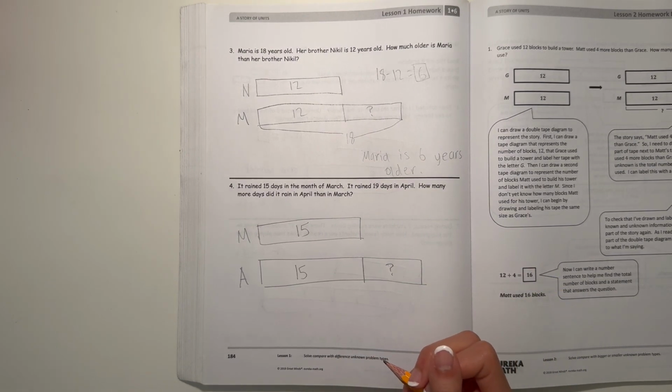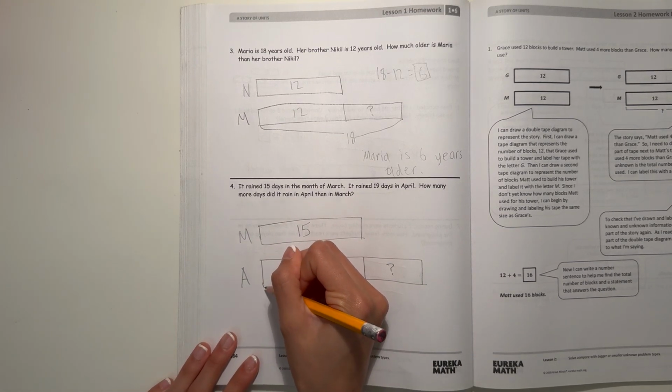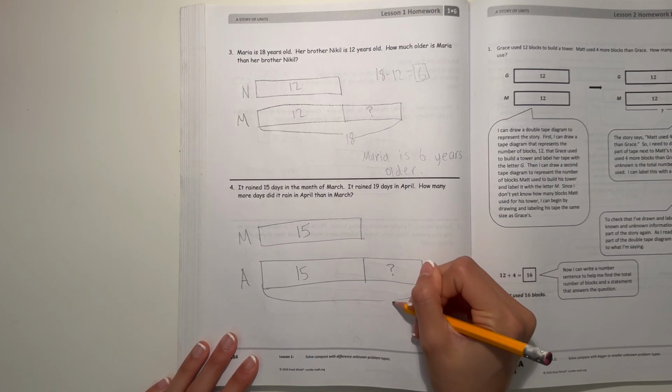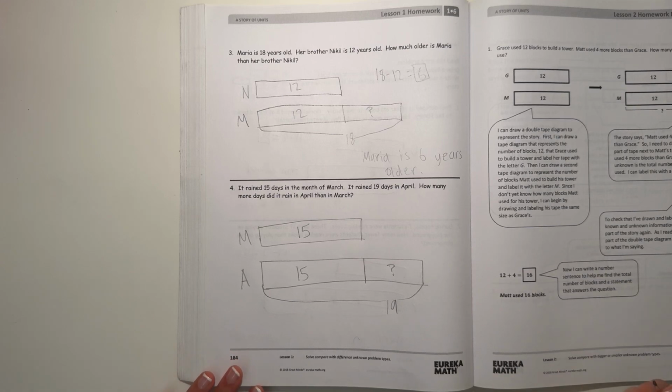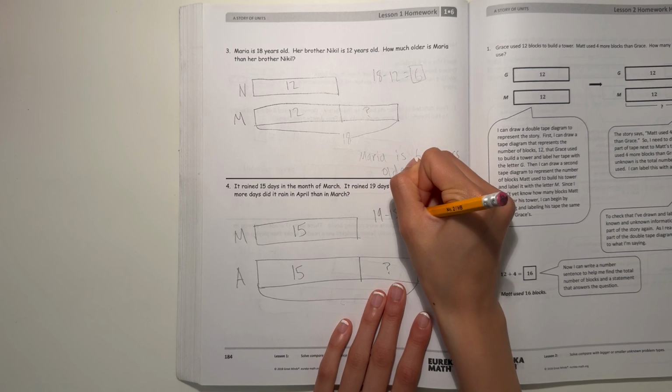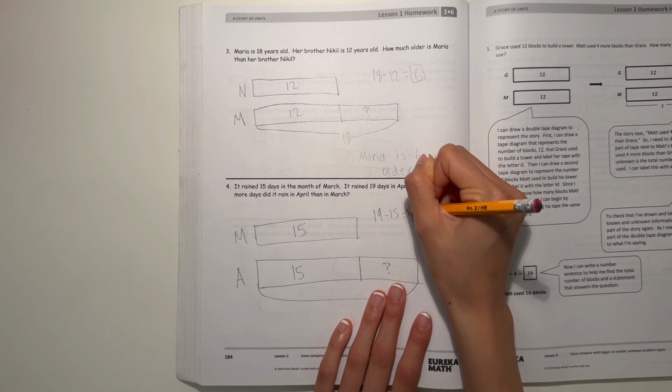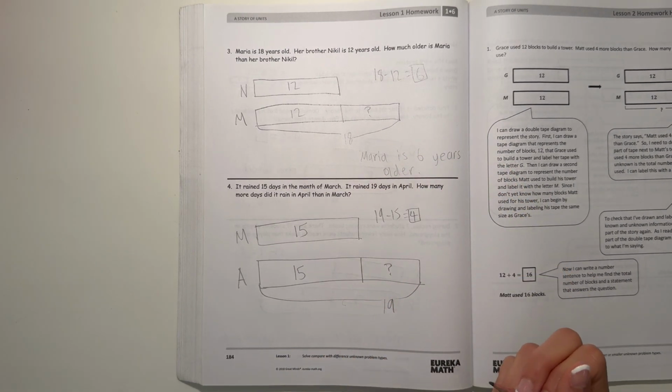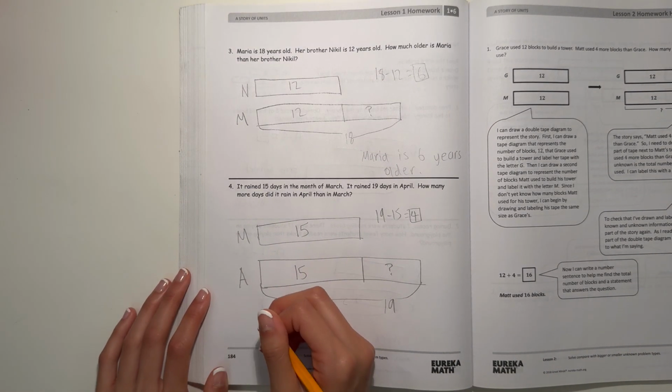How much more? This is a part that we do not know. We know there's a total of 19. So one way we can do this is 19 minus 15, which is 4. So how many days did it rain more? It rained 4 days more.